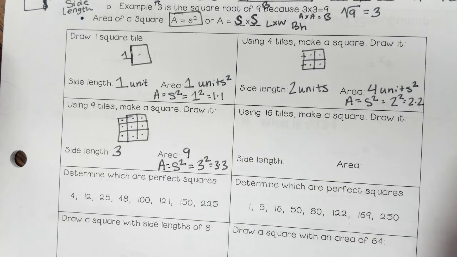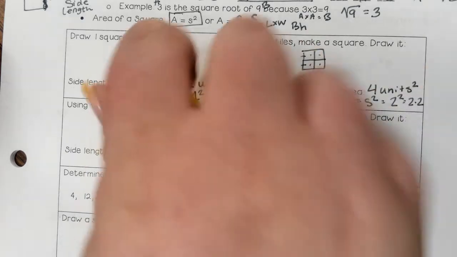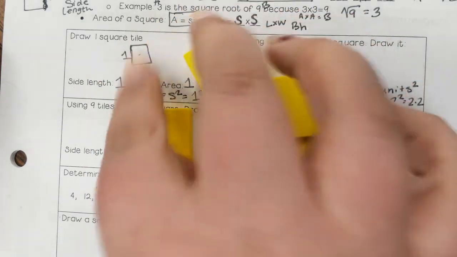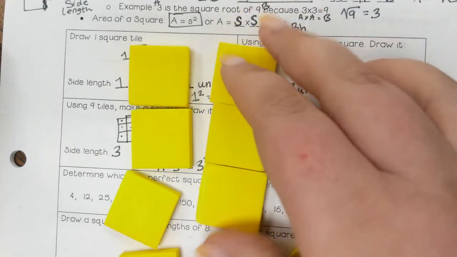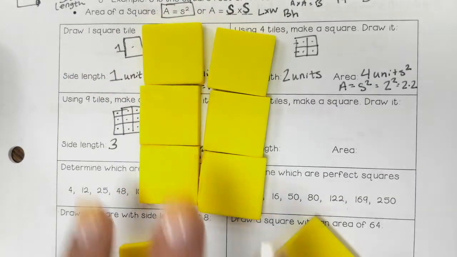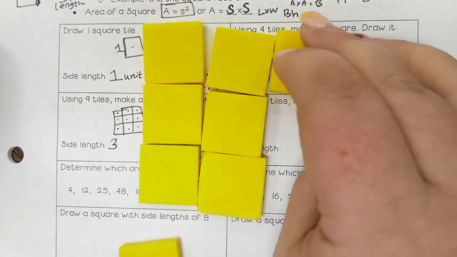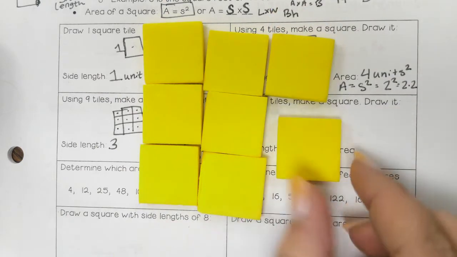I'm going to get back that 3 by 3 square. Now we want to use 16 tiles to make a square. Oops. These are not all cut very evenly.